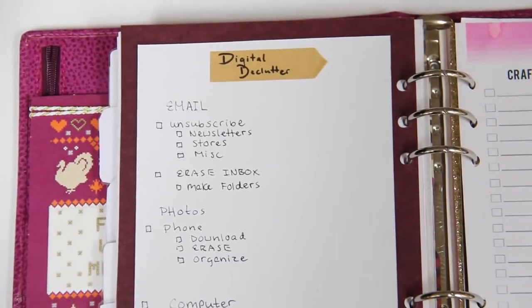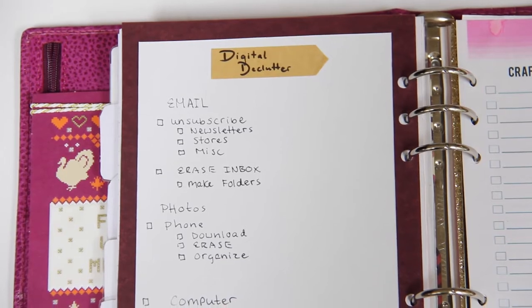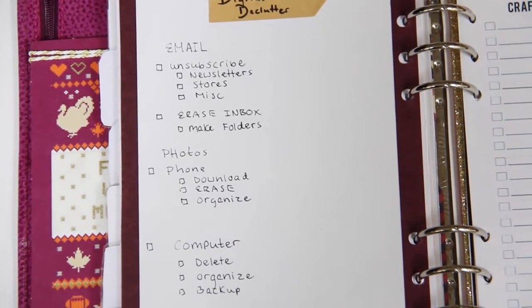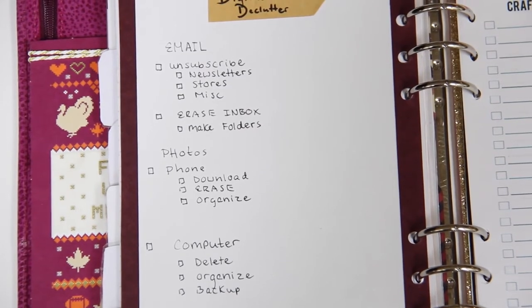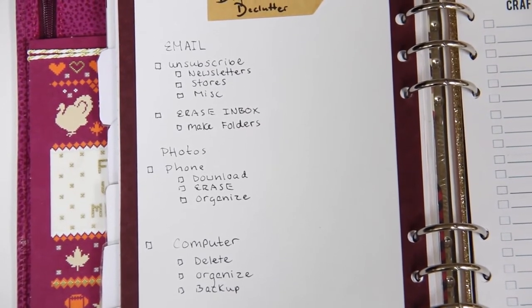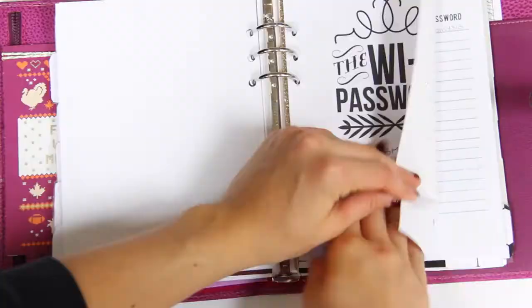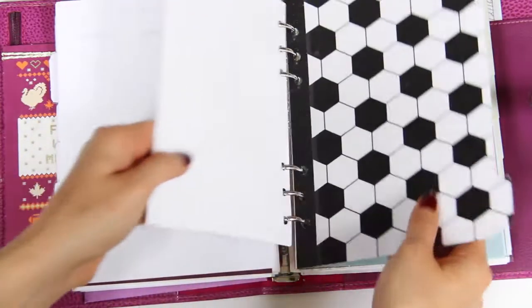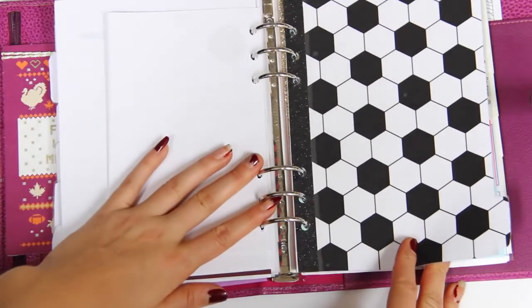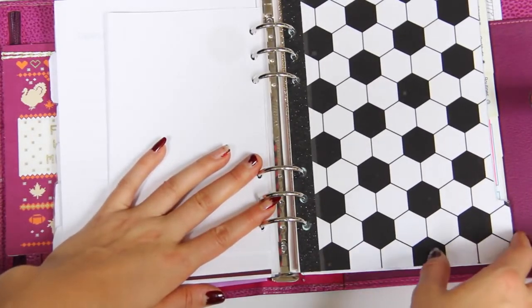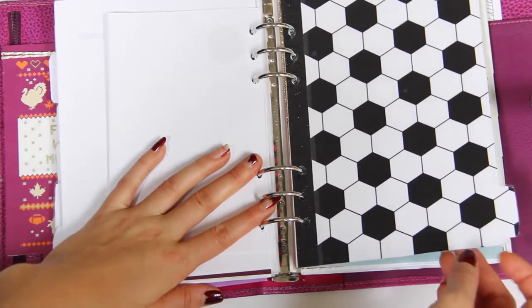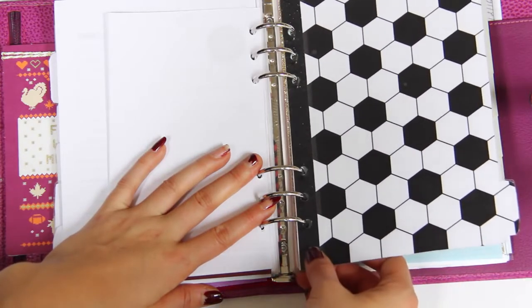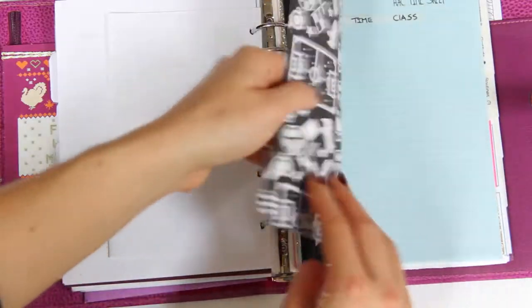So on this side is my digital declutter. It's going to be emails and making sure that all of my photos on my computer are organized and my phone is organized and everything is backed up, because I'm someone who puts that off very frequently. And passwords. Then my soccer divider is for cardio sport. I'm a cardio sport instructor, and I just keep meeting notes in here, and then timesheets for when I teach and stuff like that.